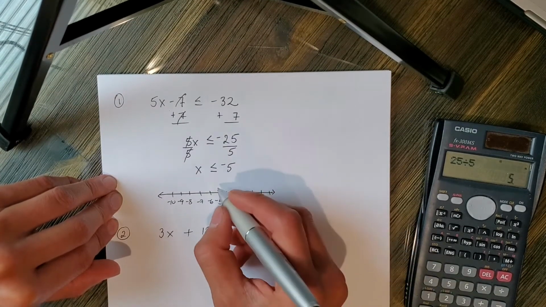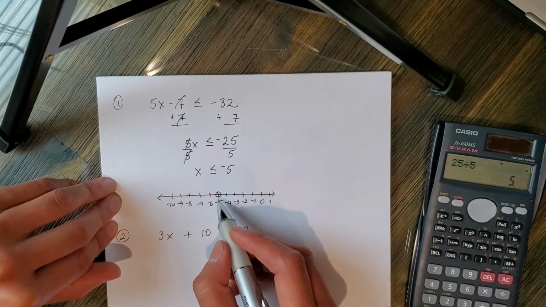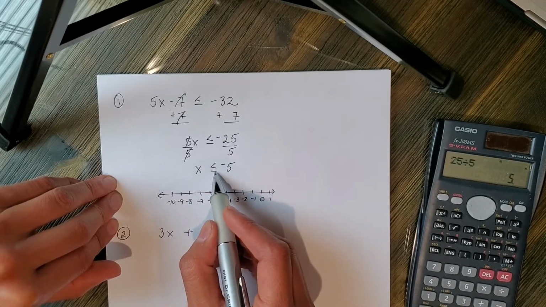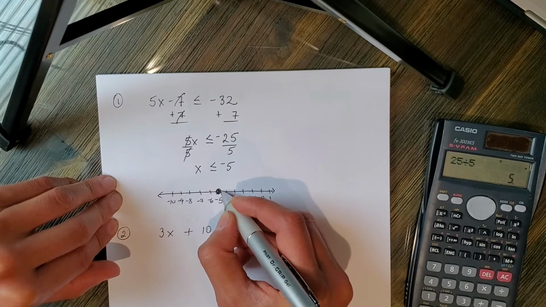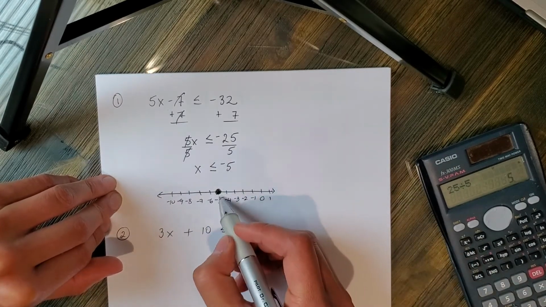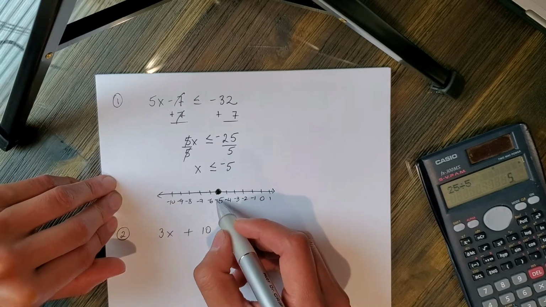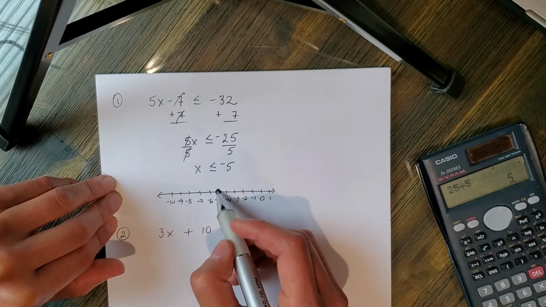So what I'm going to do here is circle this. That means it doesn't include the negative 5, okay? But if the inequality has a little bar underneath, we're going to shade that circle in. Okay? Now that means that it could be equal to the number that it's above, and so it's above negative 5. So that means this can be negative 5.